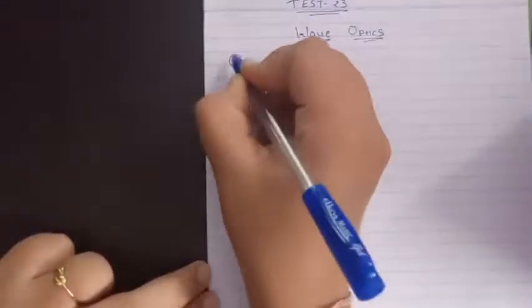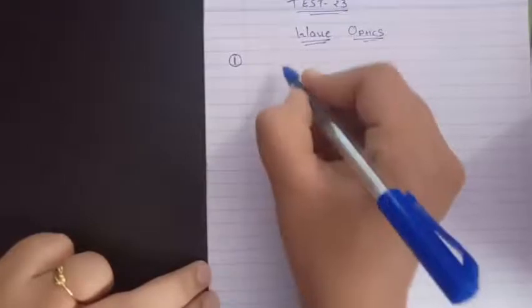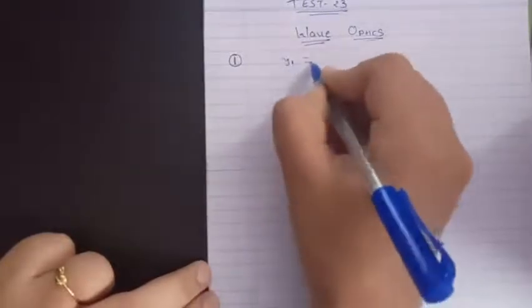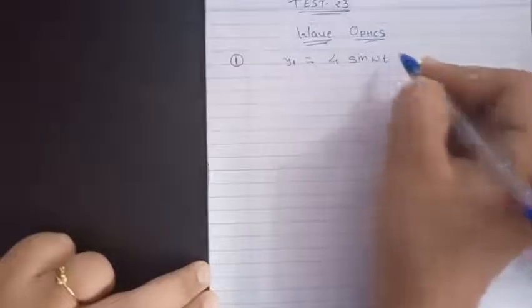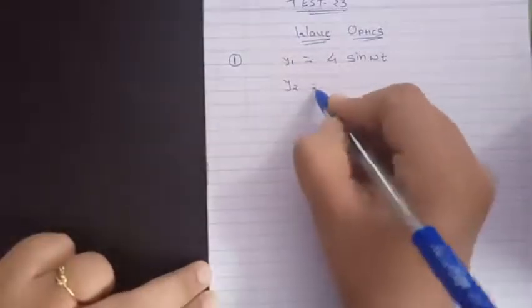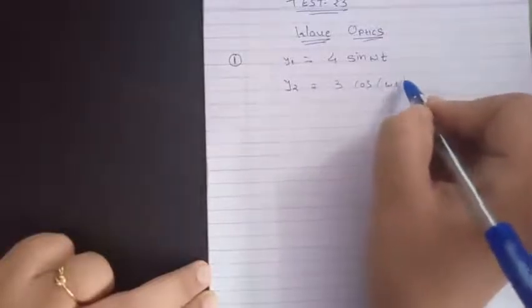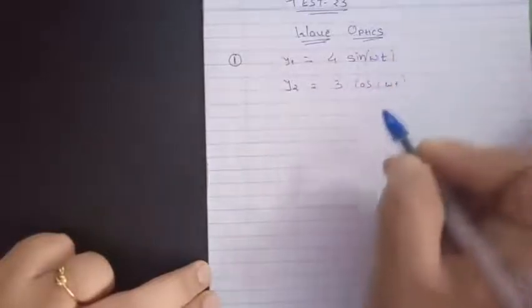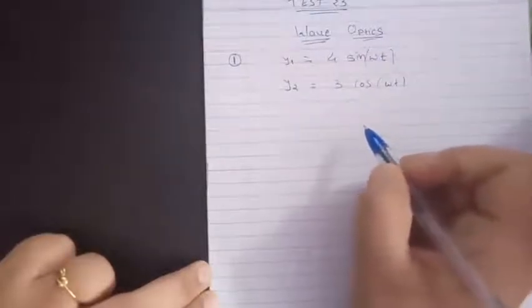In the first question, it is given that the displacement of two interfering light waves are given by y1 equals 4 sin omega t and y2 equals 3 cos omega t. We want to find the amplitude of the resultant wave.